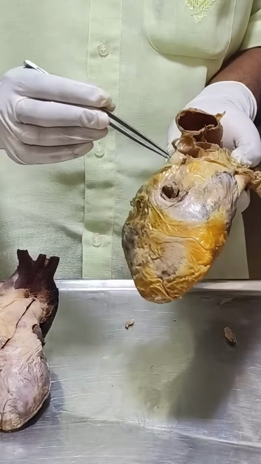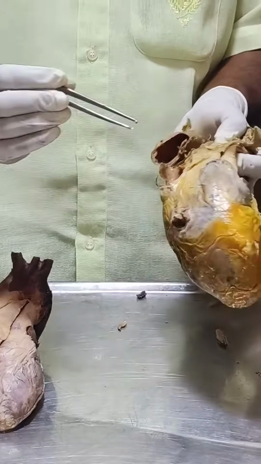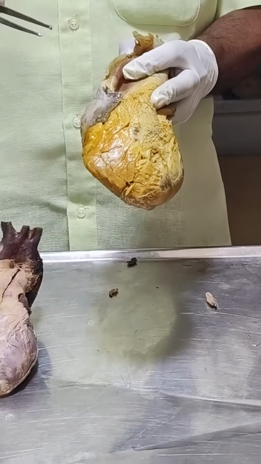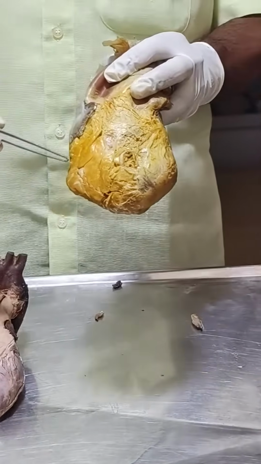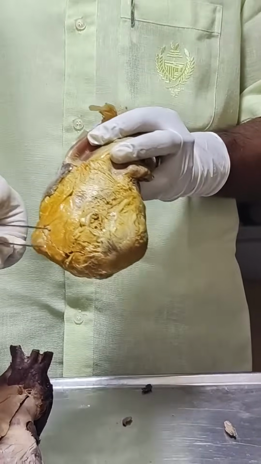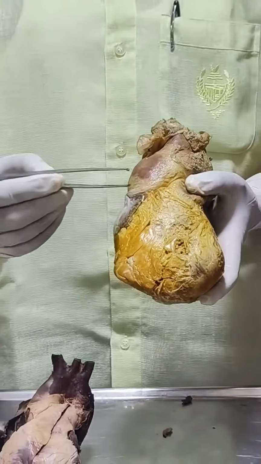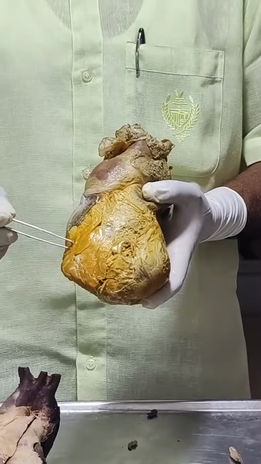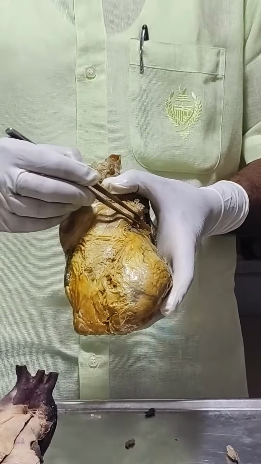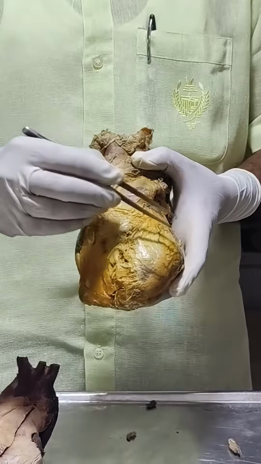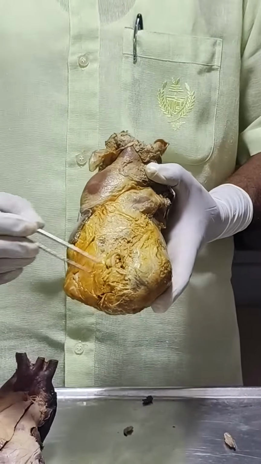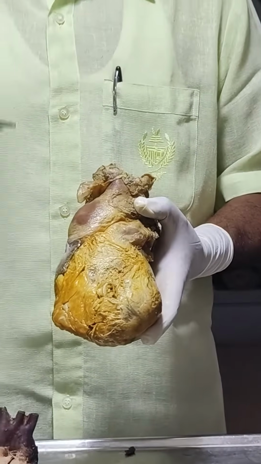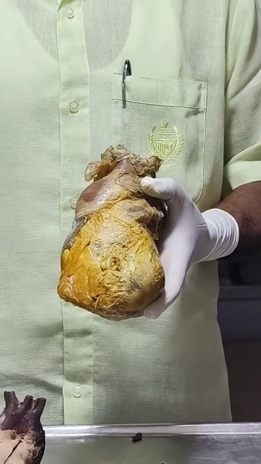We have the interatrial sulcus posteriorly, and then the atrioventricular sulcus between atrium and ventricle. So we have the coronary arteries traveling in particular areas of the heart. The right coronary artery and left coronary artery travel in particular grooves. In the right atrioventricular groove we get the right coronary artery, and we get the branches of the left coronary artery in the interventricular sulcus. So you have to remember the grooves on the surface of the heart: the interatrial sulcus between the two atria, right and left.